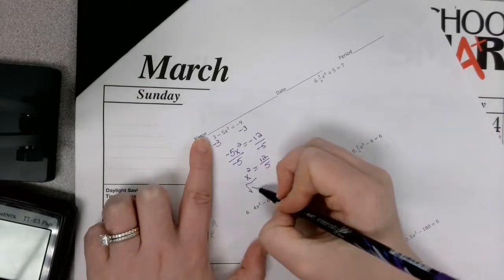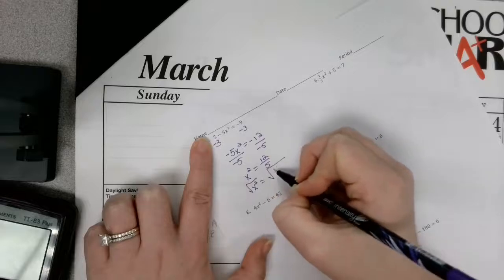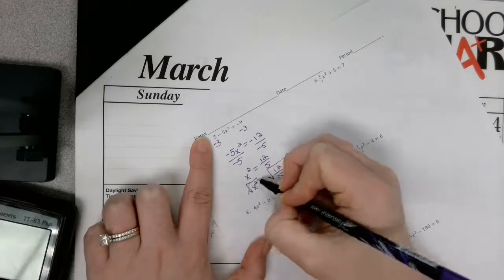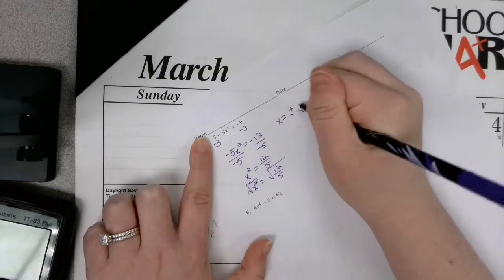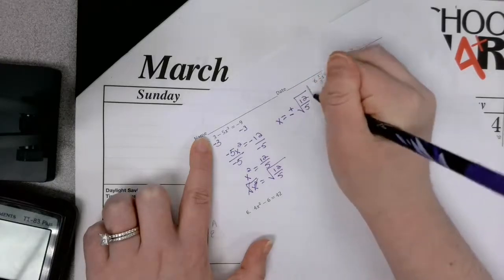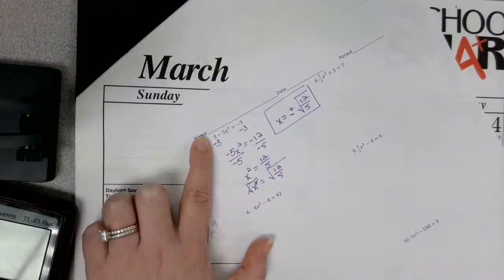I take the square root of both sides to get rid of the square there, leaving x equals plus or minus the square root of 12 over 5. Try a few by yourself. The answer key is going to be on Classroom for you. And then we are going to learn another method.